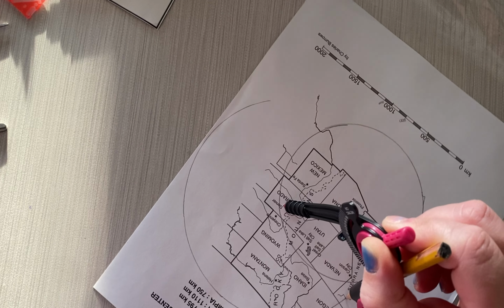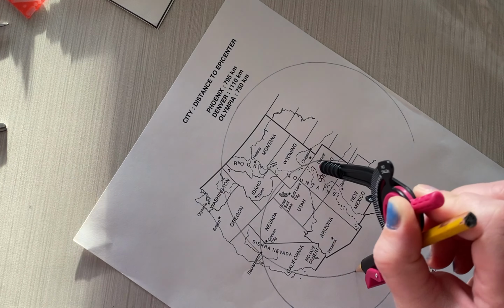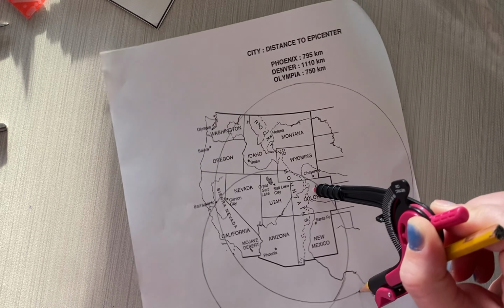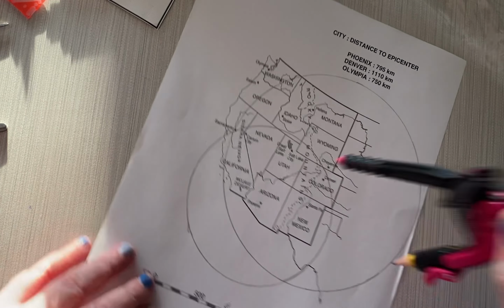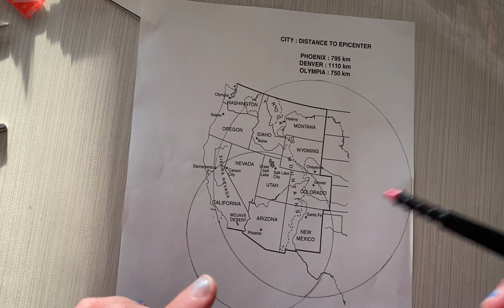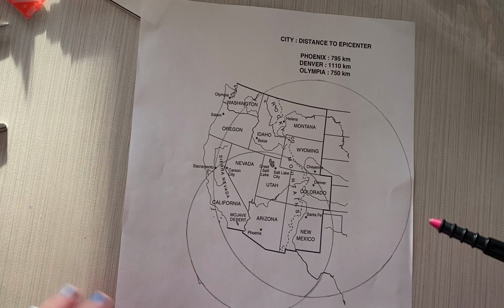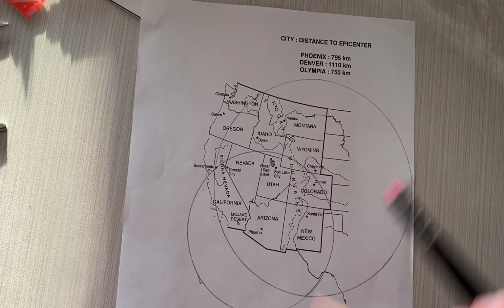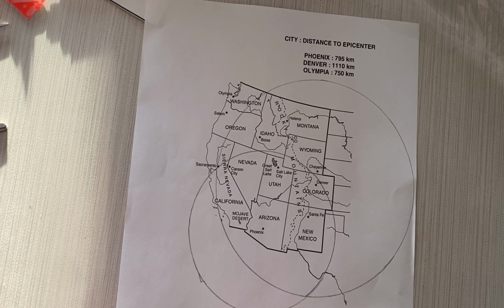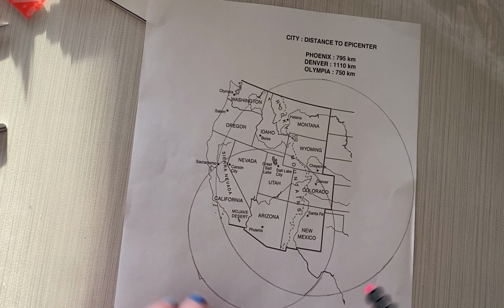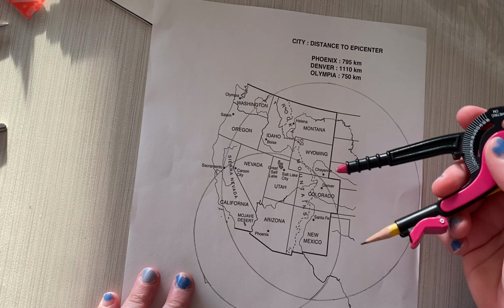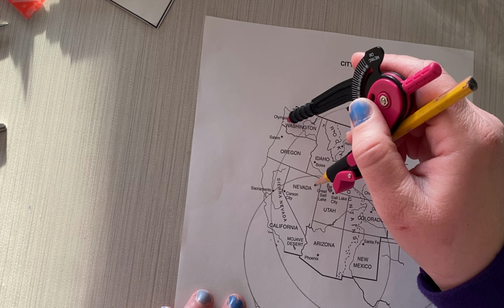And yours is slightly smaller scale because it's set up in your notes. But either way, everything is proportional. So you'll just have the smaller paper. Okay, and then we've got Olympia, which is 750. So we're going to go just under the 800, halfway between the 700 and 800. And I want Olympia, which is up here in Washington.